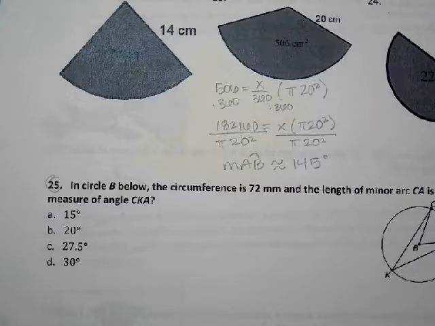So if you look at number 25, it says in circle B, the circumference is 72 millimeters and the length of the minor arc is 6 millimeters. What is the measure of angle CKA? So if you look at that problem, should we be using the arc length formula or the sector area formula? Length. They mentioned length twice. Did you guys notice that? They mentioned circumference and then they mentioned length. So we are not using the area formula, we're going to use the length formula.